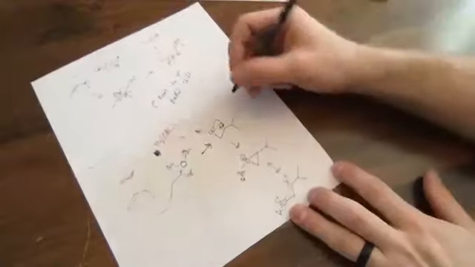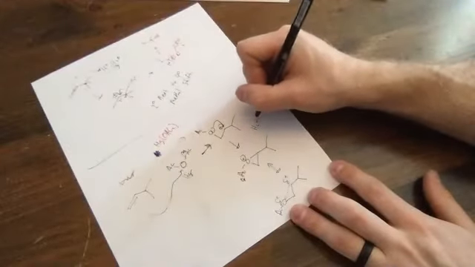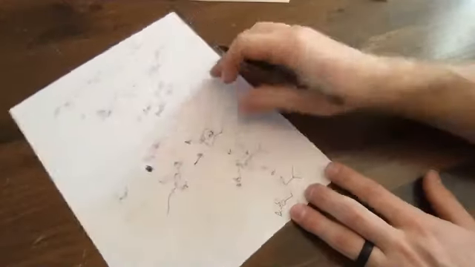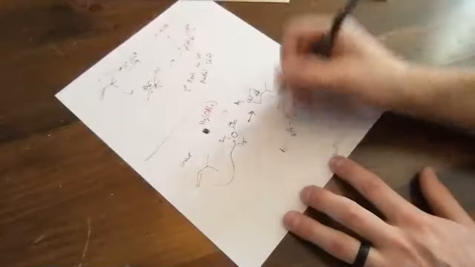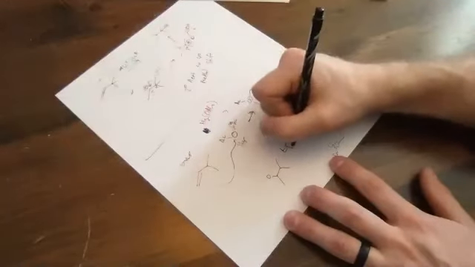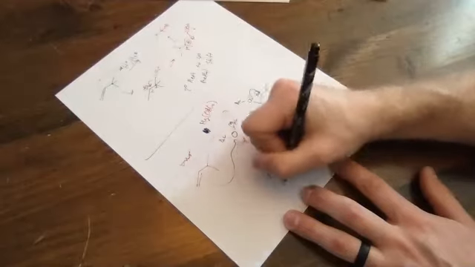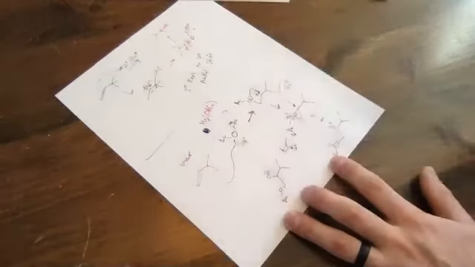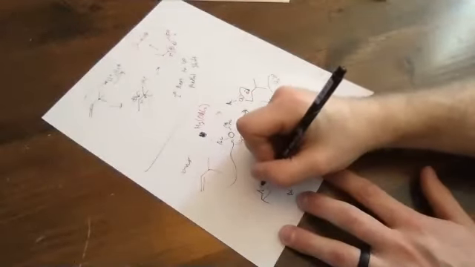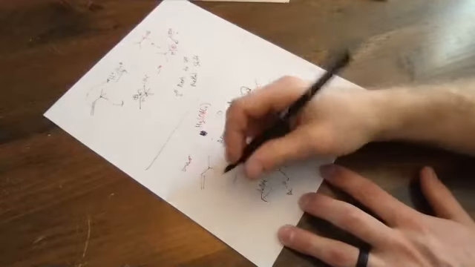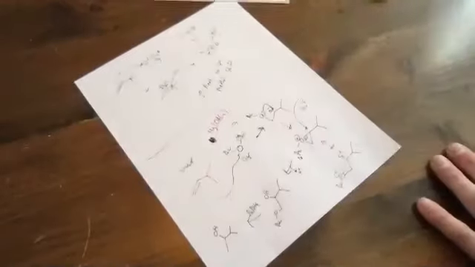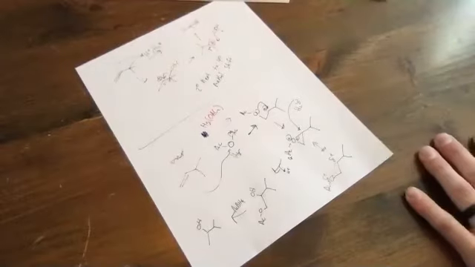So because of this, when your water comes in, it's going to attack at this position. I'm going to lose a proton. And then using sodium borohydride, which is a reagent we're going to talk about later in this class, NaBH4, you're able to reduce off this OAc to get just your single alcohol addition.